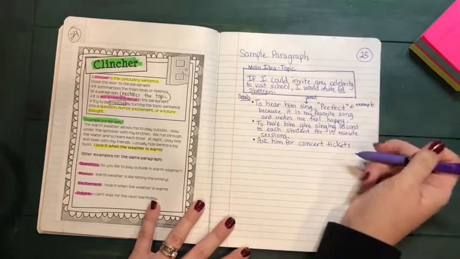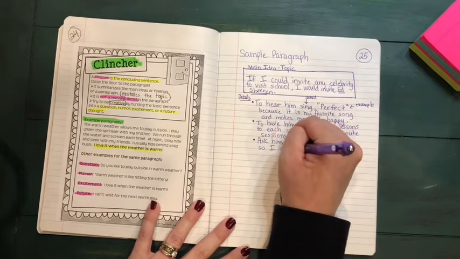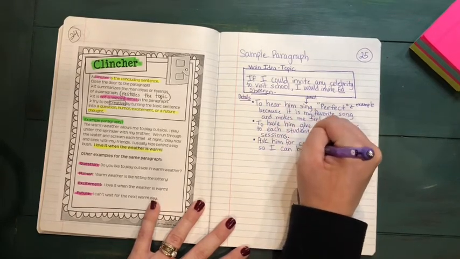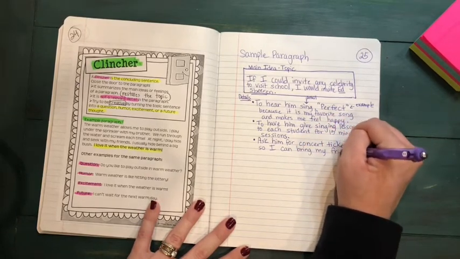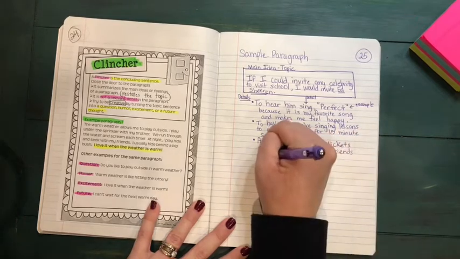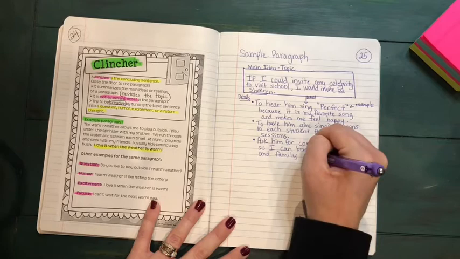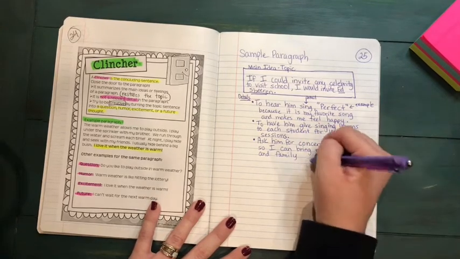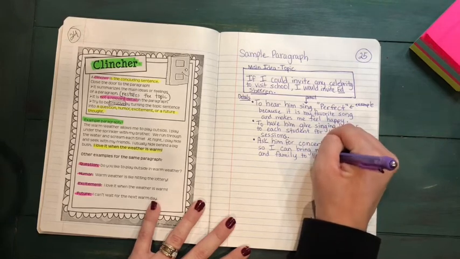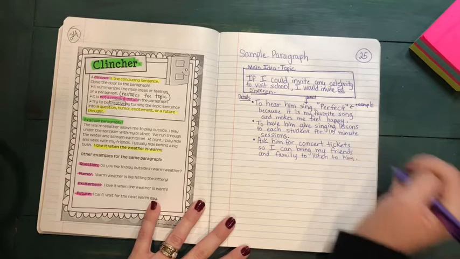So I'm going to ask him for concert tickets so I can bring my friends and family. So ask him for concert tickets so I can bring my friends and family to listen to him, period.